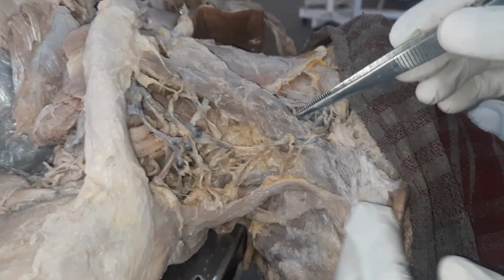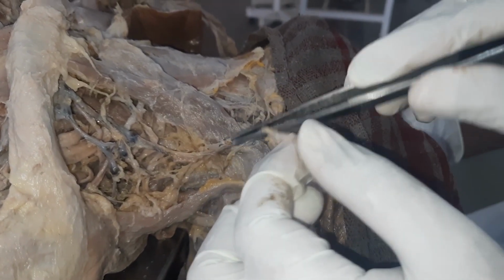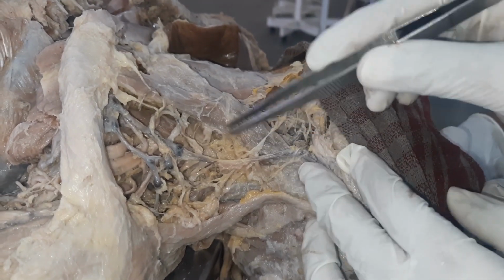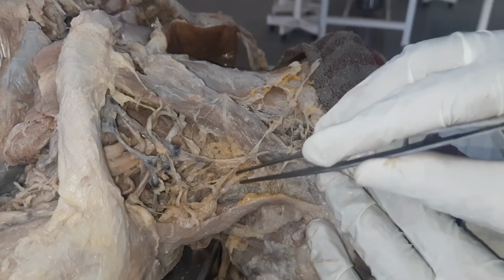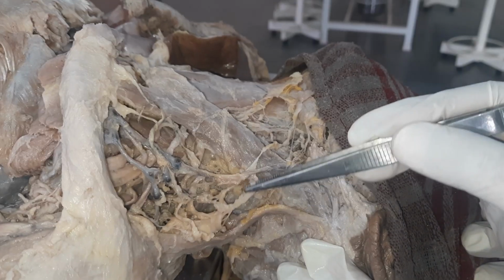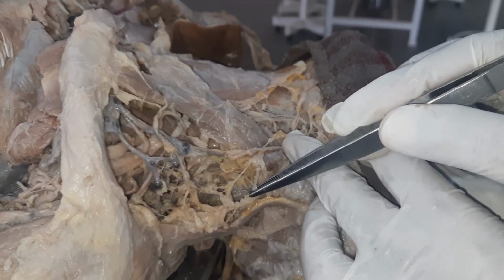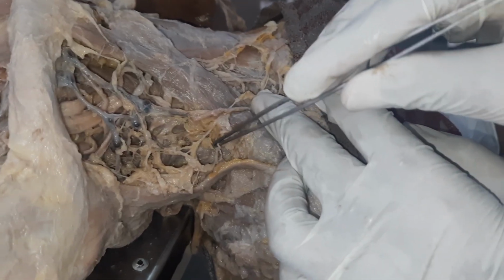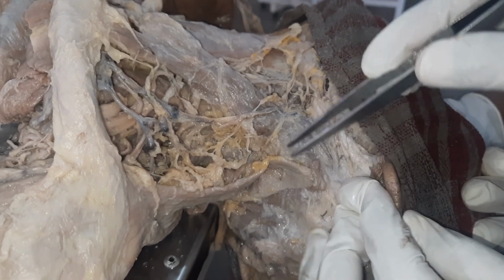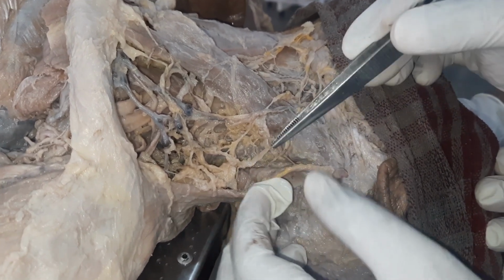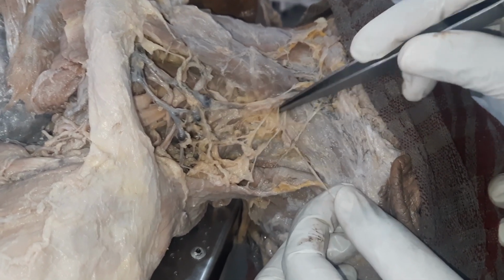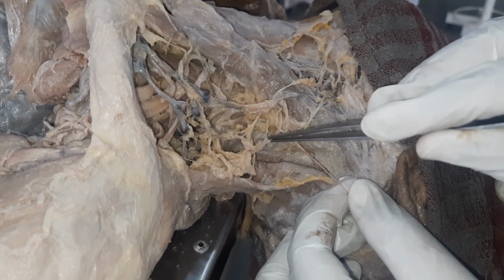There are some nerves that can be seen here. Near the posterior border of the sternocleidomastoid, here we can see a nerve. This nerve is spinal accessory nerve. Spinal accessory nerve supplies sternocleidomastoid and the trapezius also. There is a nerve which is hooking the spinal accessory nerve here, this one. So this is spinal accessory.